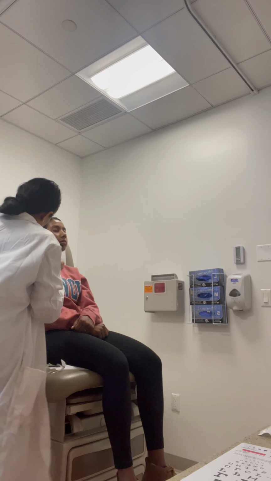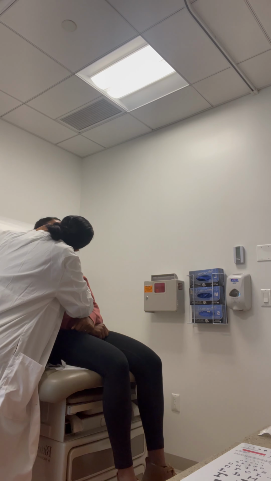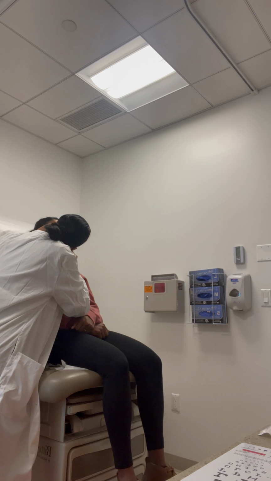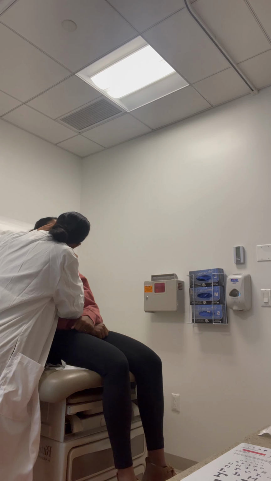I'm going to go into the other side. Okay, nasal mucosa is pink and moist, no nasal polyps. Septum is midline. There's no deviation on both, no redness, no lesions.